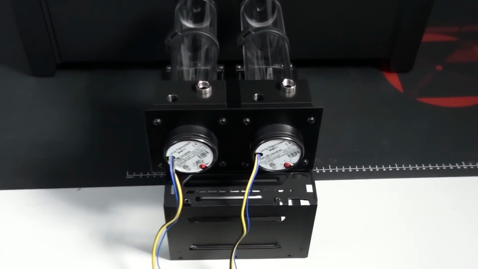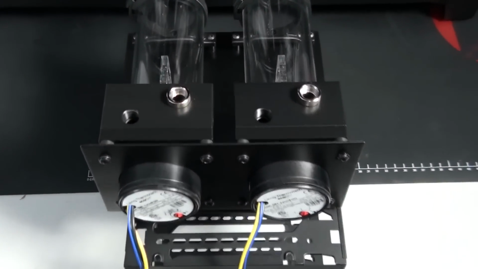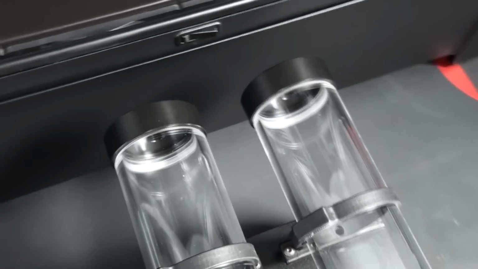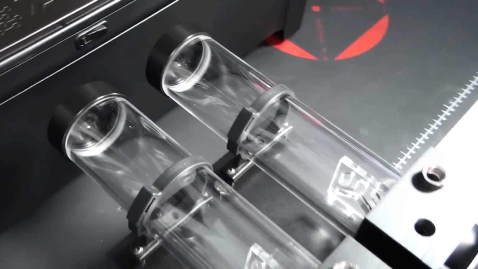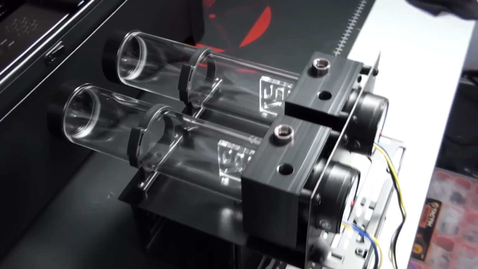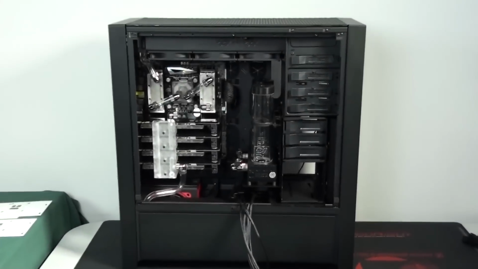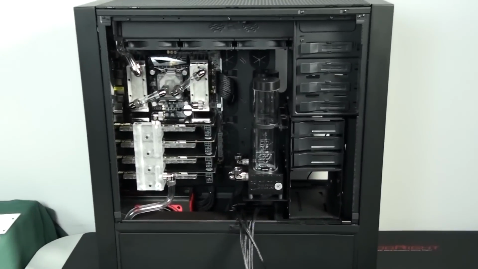So first of all, the pump and res configs need to be installed, including the res mounts. Then the panel needs to be attached to the hard drive cages. And then the entire config slides into the case because the hard drive cages slide into the case from around the front. So I've now completed the final assembly.